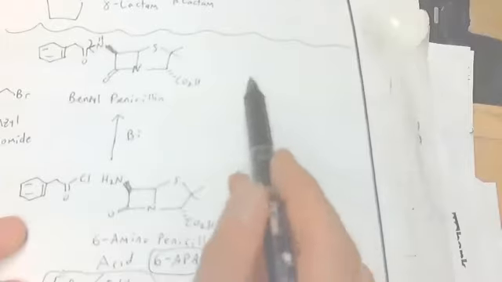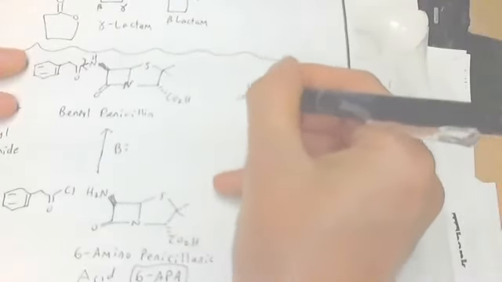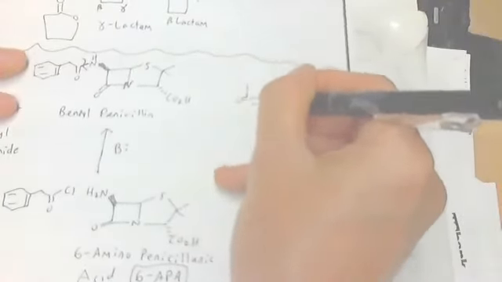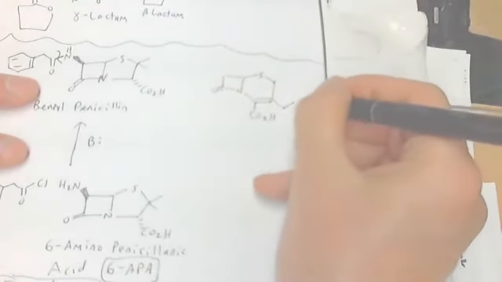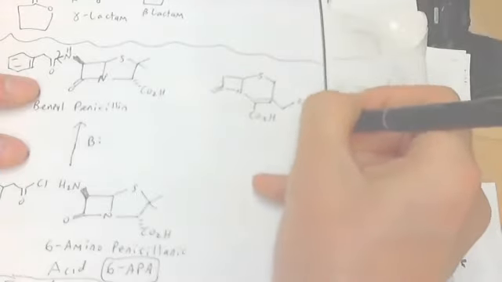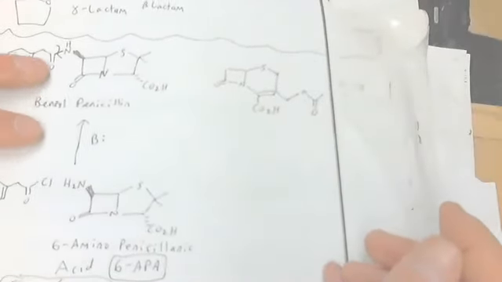All right. So it's also a beta-lactam. It's also got a sulfur, but it's a 6-member ring, and it's got a double bond, CO2H. Okay.